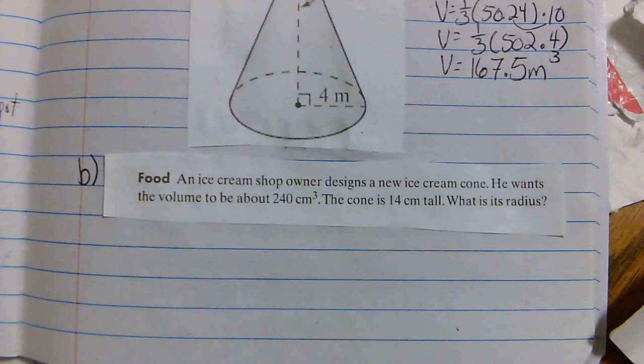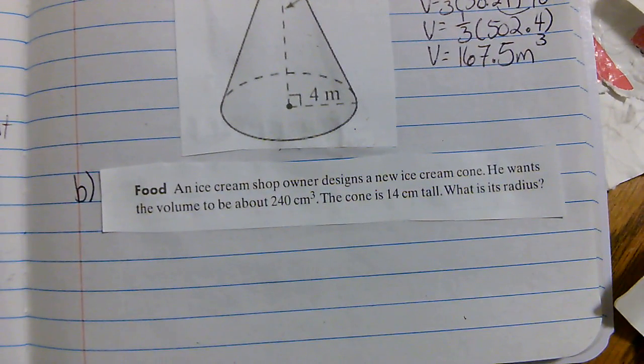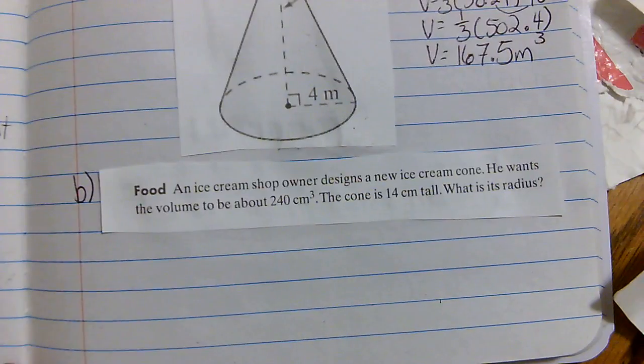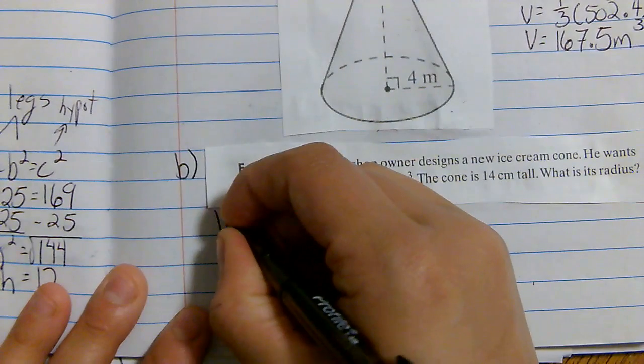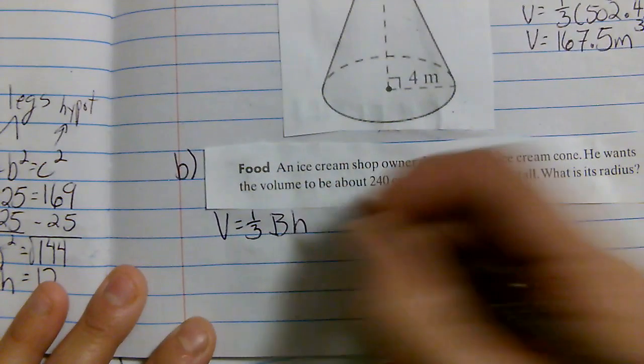I'm going to go ahead and read it, and then we will come up with a way to solve this one. So it says, an ice cream shop owner designs a new ice cream cone. He wants the volume to be about 240 centimeters cubed. The cone is 14 centimeters tall. What is its radius? Okay, so we know that I'm going to kind of do this in almost like 2 columns because I don't have a ton of room here. Volume is going to be 1/3 area of the base times the height.